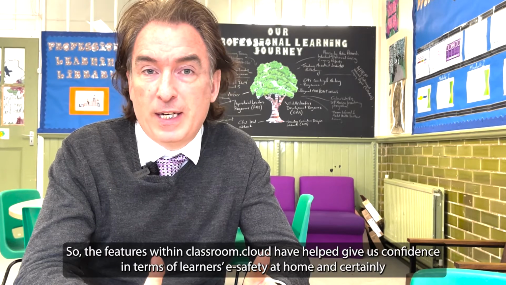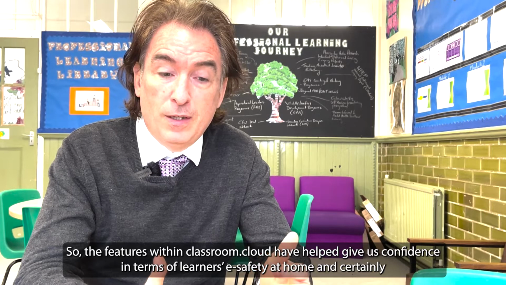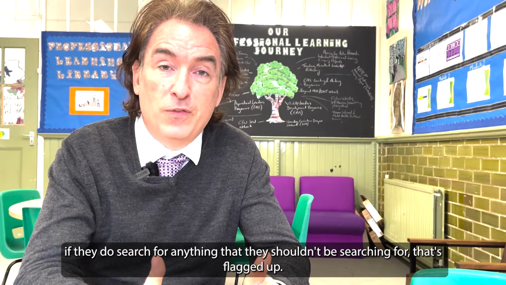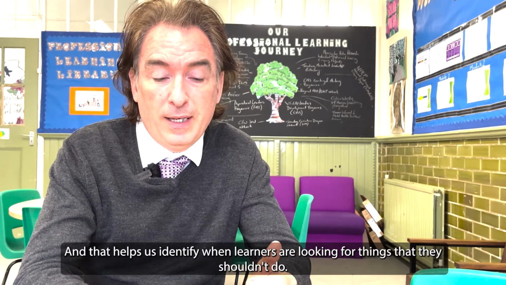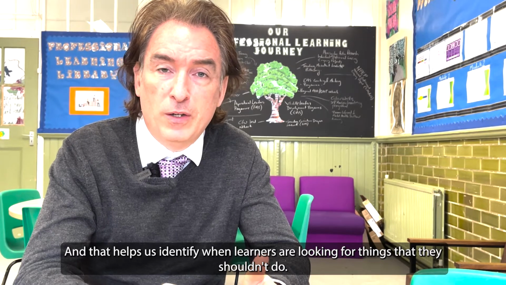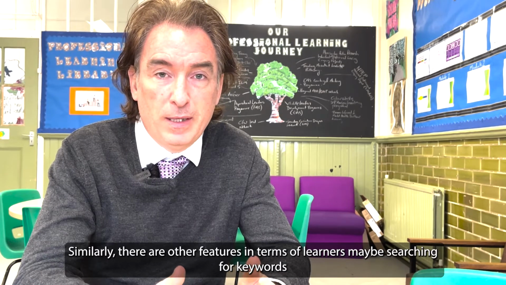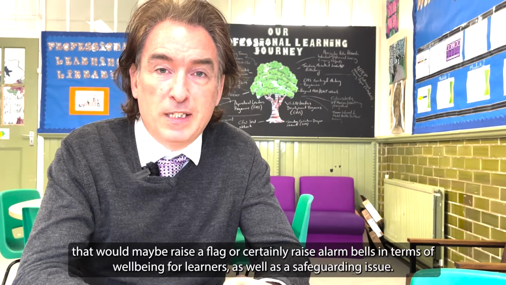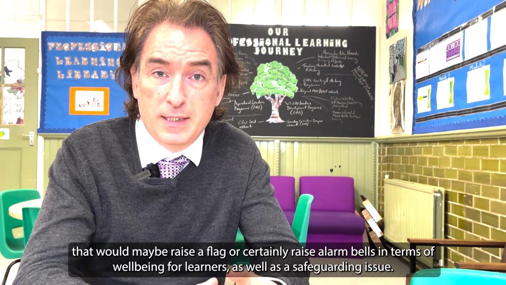So the features within classroom.cloud have helped give us confidence in terms of learners' e-safety at home, and certainly if they do search for anything that they shouldn't be searching for, that's flagged up, and that helps us identify when learners are looking for things that they shouldn't do. Similarly, there are other features in terms of learners maybe searching for keywords that would raise a flag or certainly raise alarm bells in terms of well-being for learners as well as a safeguarding issue.